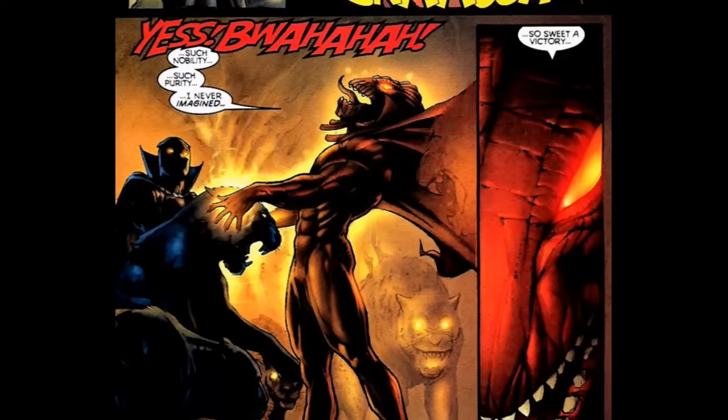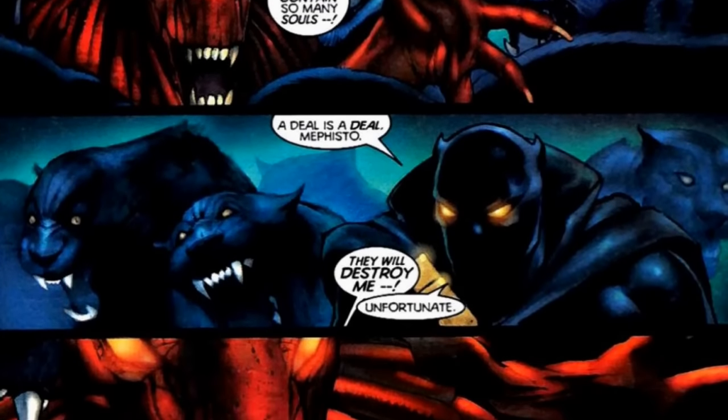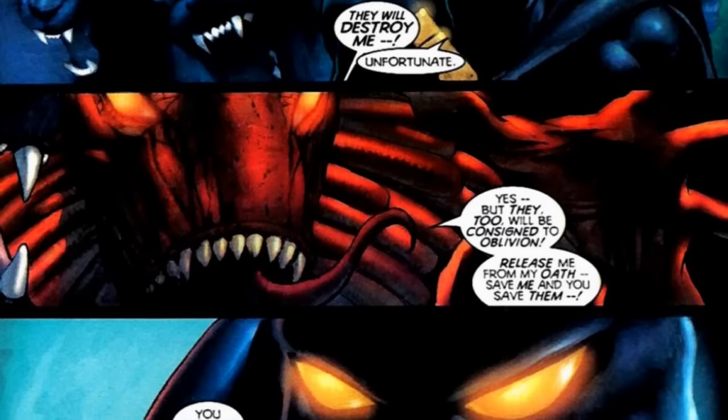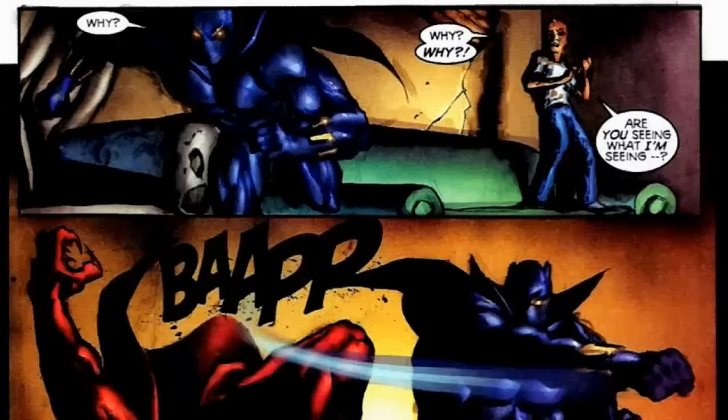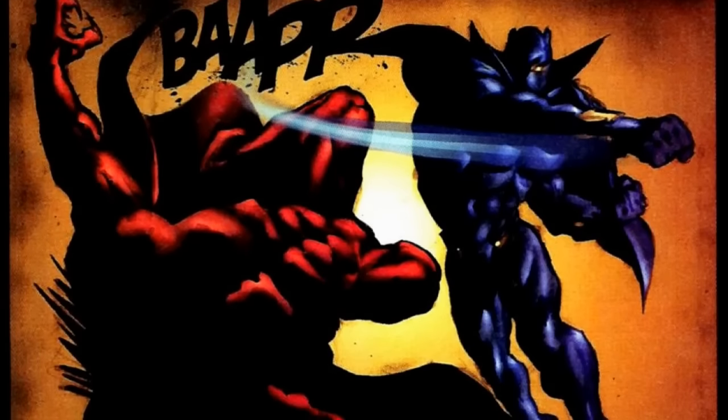So not only would it make sense for him to appear in the Black Panther film, but after Doctor Strange, it would be good to have another movie that allows you to flesh out the magical side of the Marvel Cinematic Universe. Plus, who doesn't want to see Black Panther punch the devil in the face? Yeah, that's a thing that happened. Black Panther is a badass.